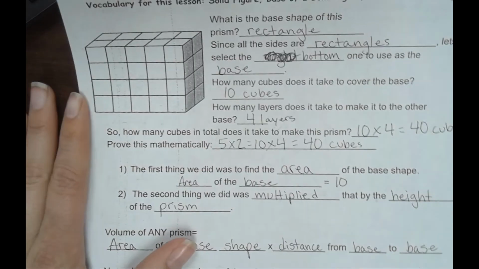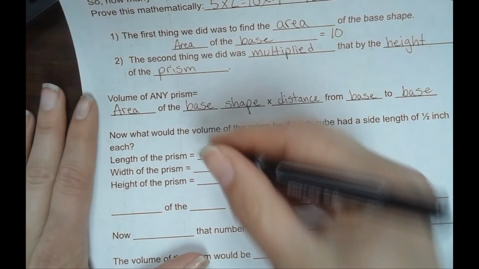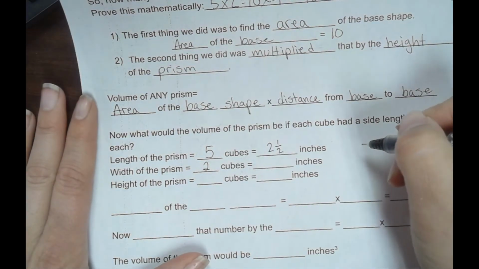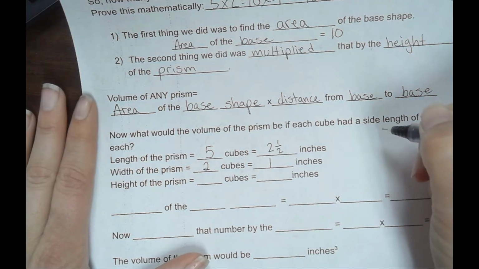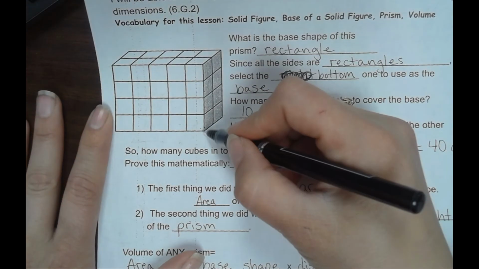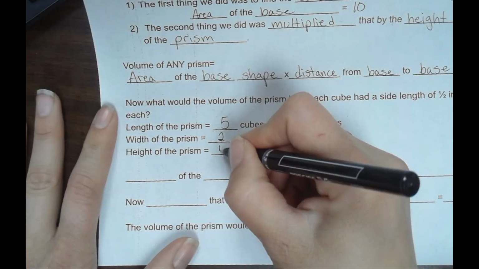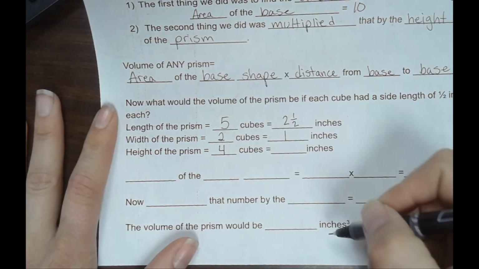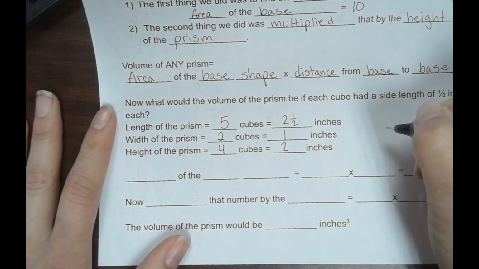Okay, the width of our prism was 2 cubes. And if each cube was 1/2 inch, that would mean that it would be 1 inch wide. The height of our prism was 1, 2, 3, 4 cubes tall. So that would be 2 inches total if each one is 1/2 inch.